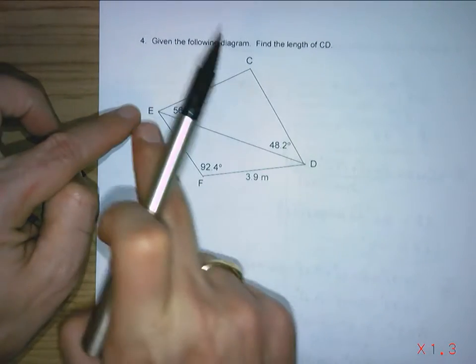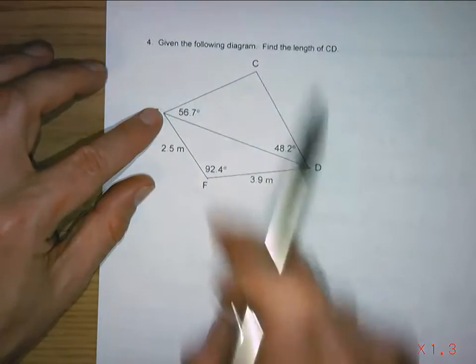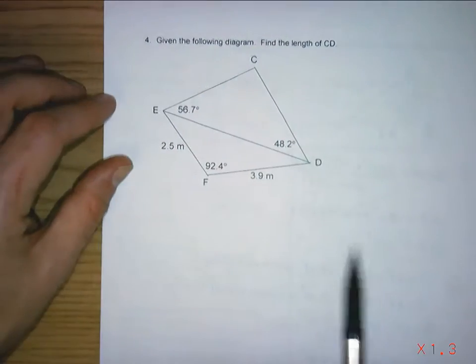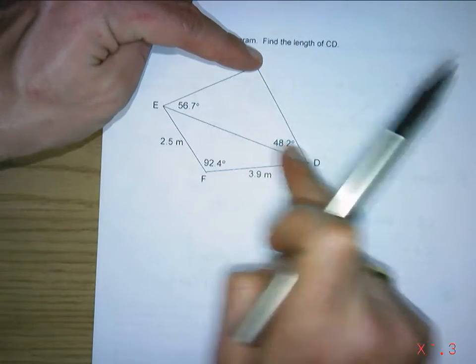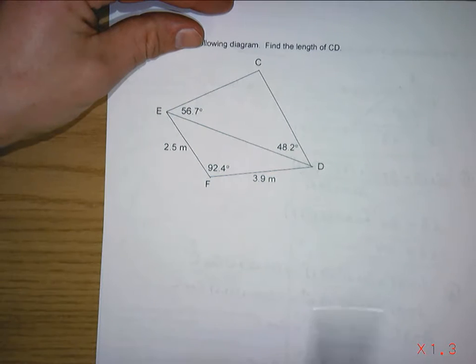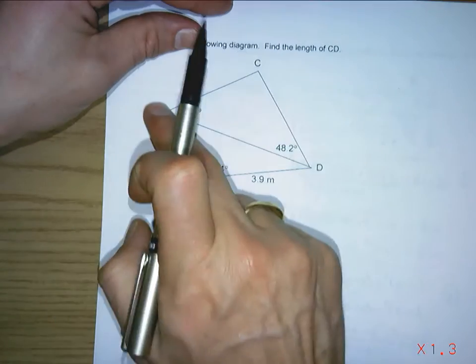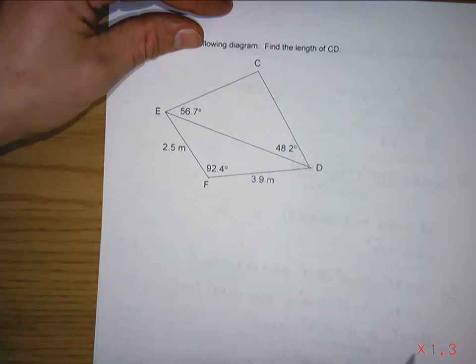You'll see that I've got a triangle here, EFD. So I've got this triangle here. I got another triangle here. I want to find CD. I only have two angles. I don't have enough working only in this triangle CED. I need some more information in triangle CED. In fact, I would really like to know side ED.